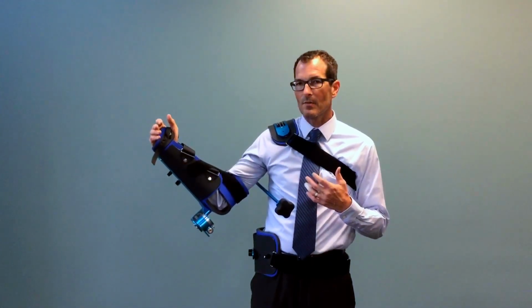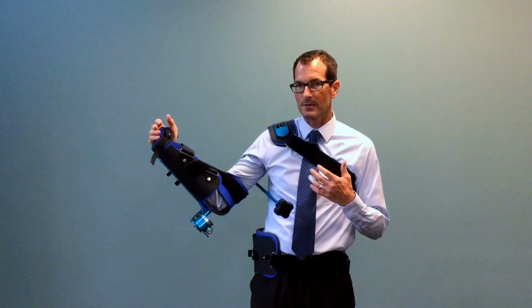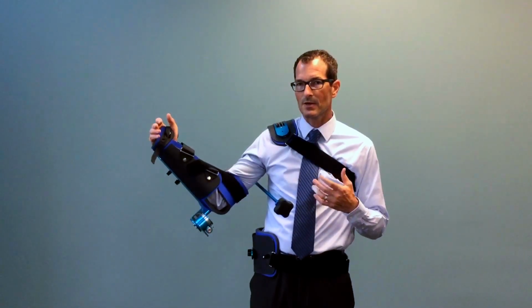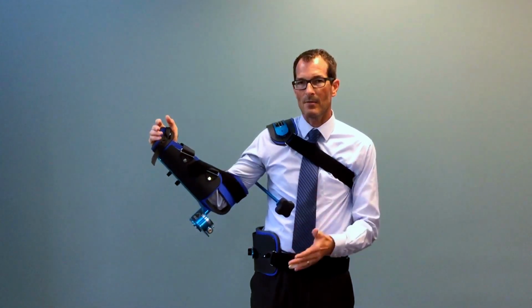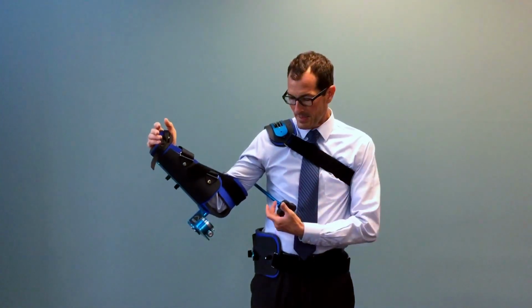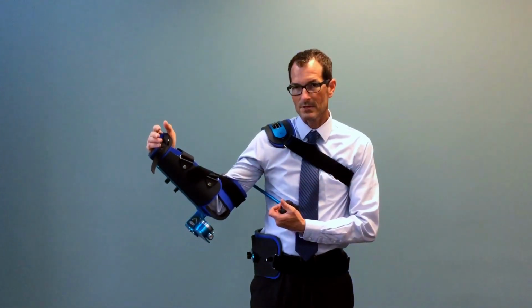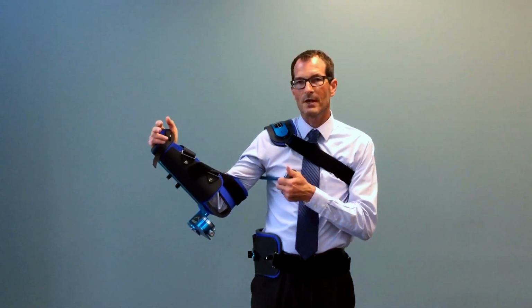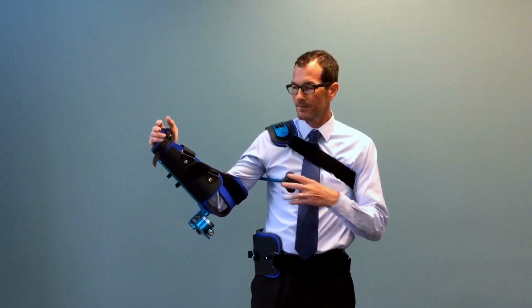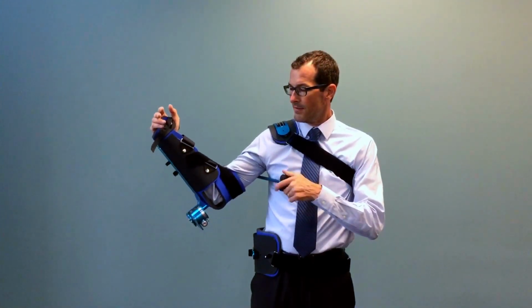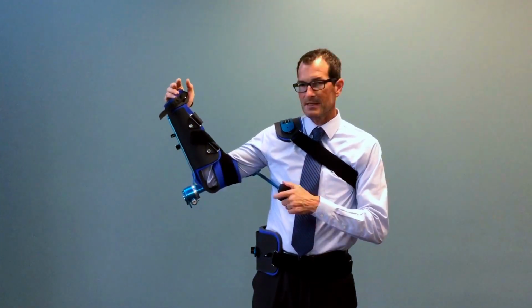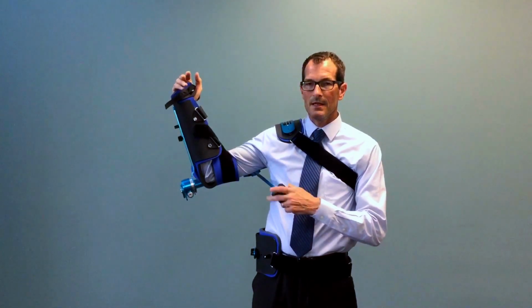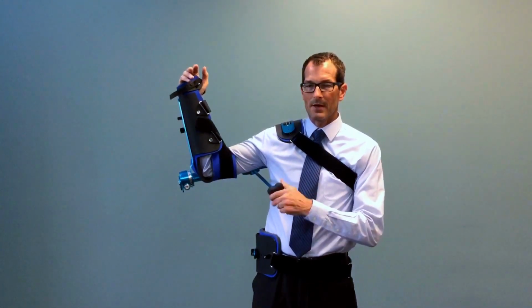If I want to move the arm into abduction, we simply instruct the patient to shift their spindle from elbow to armpit. So the patient simply grabs the spindle here, squeezes it, moves it towards their armpit. They'll hear a click, and now the hinge behind my shoulder, close to my scapula, is the hinge that's going to cause abduction.